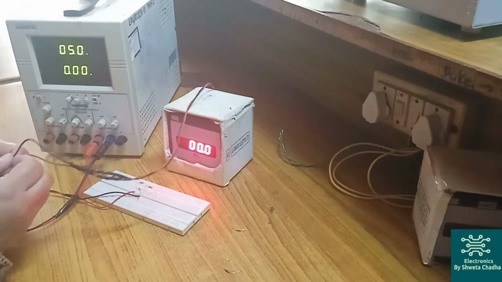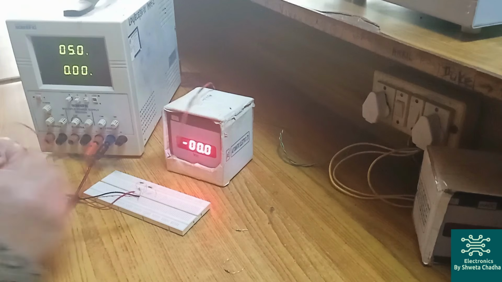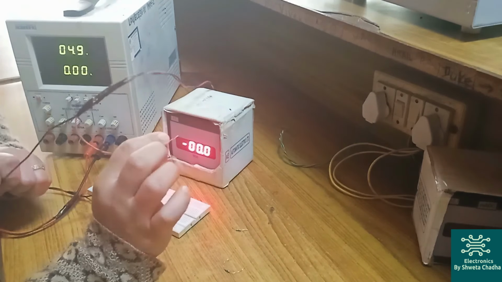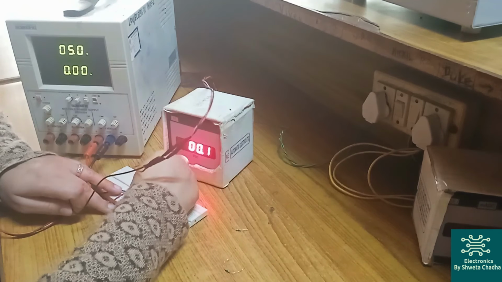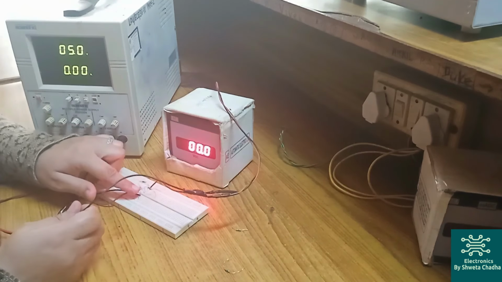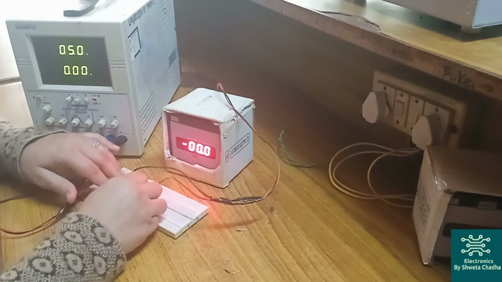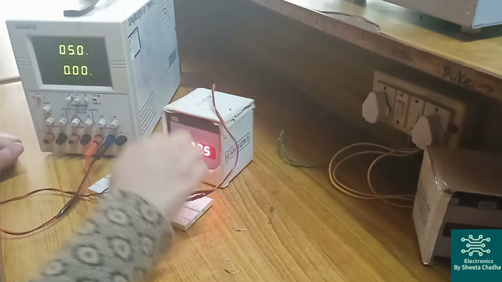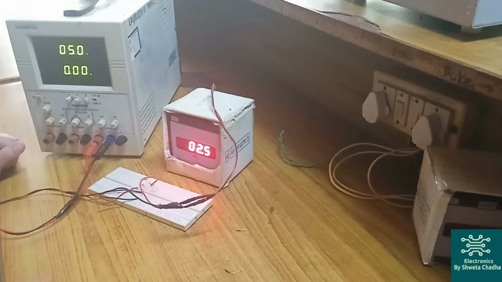The positive of the voltmeter is connected with the first terminal of this 220 ohm resistance, whereas the negative is connected with the other terminal. That is the parallel connection. Now you can have a look: VTH comes out to be 2.5 volt.